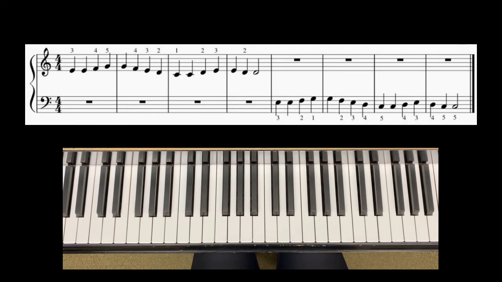For our final example this lesson, we'll play a simplified version of a famous tune, Ode to Joy, by Beethoven. We'll start with the right hand and mostly play quarter notes except for the final half note. Then the left hand takes over and again plays mostly quarter notes except for the final half note.